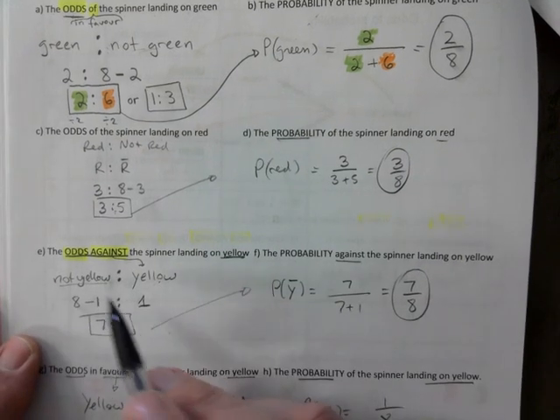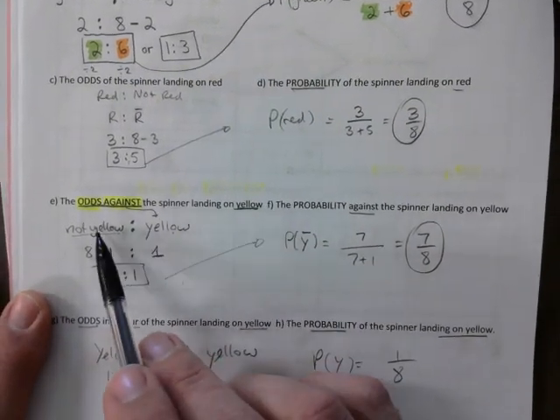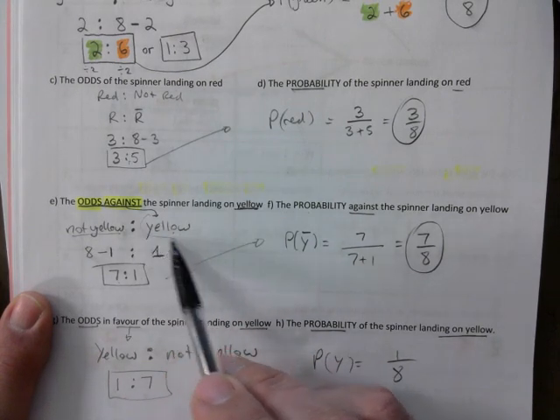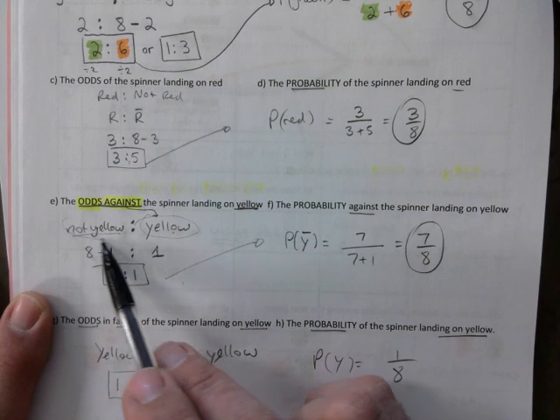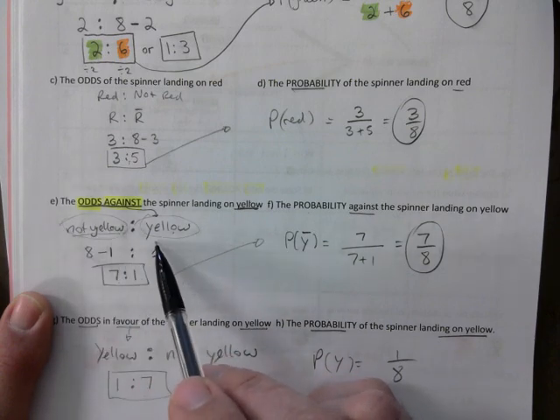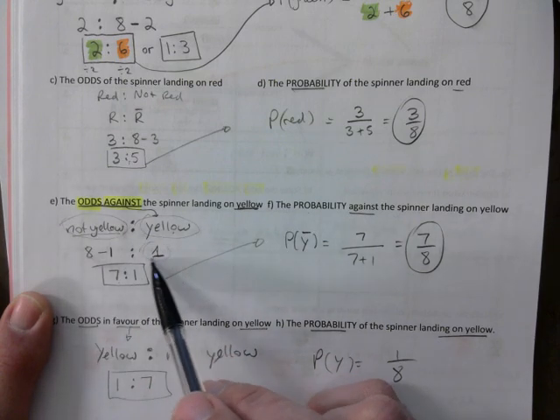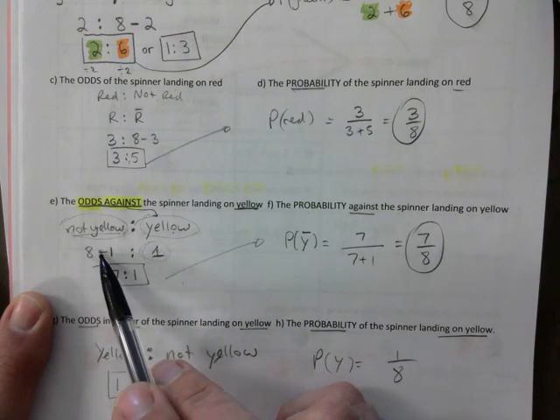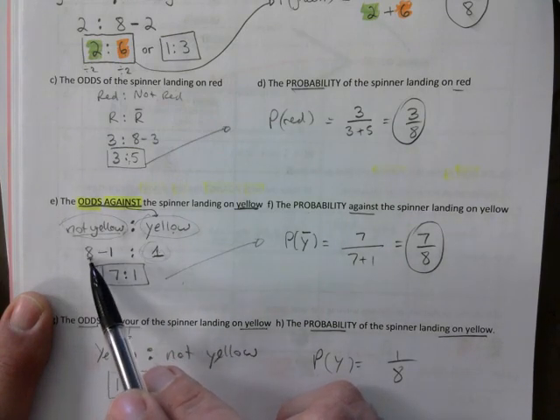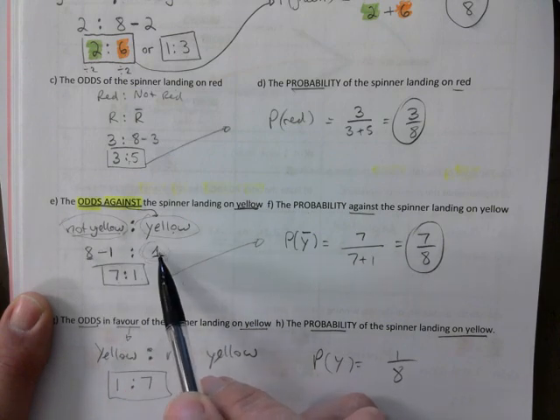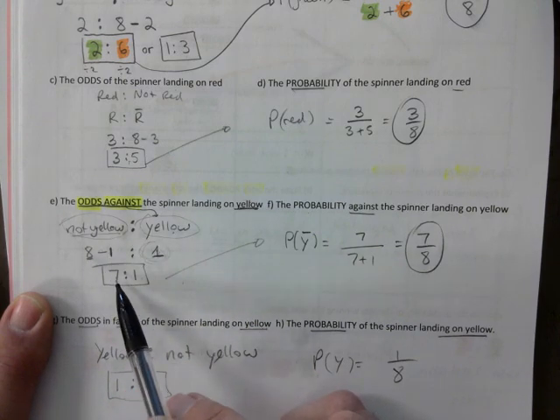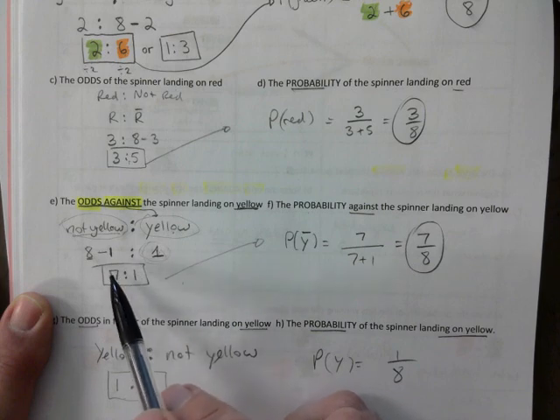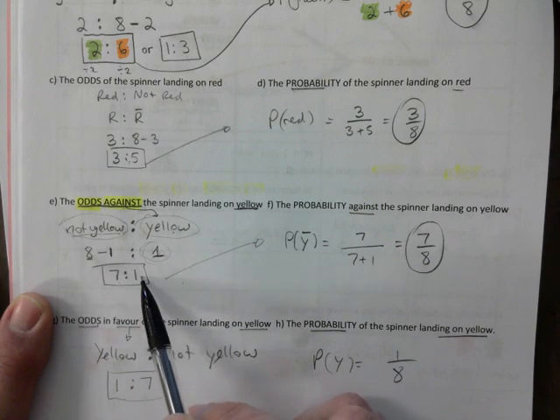So if I were to fill this in, I would go, okay, odds against yellow, I'm going to put yellow here. Therefore, this is not yellow. And I start with this. How many yellow sections does that spinner have? How many are not yellow? I take the total and I subtract what I have already from it. So that means 7 are not yellow. 1 section is yellow, right? So that's what this is saying.